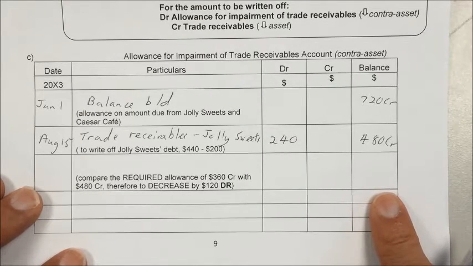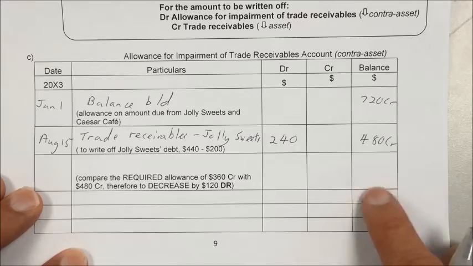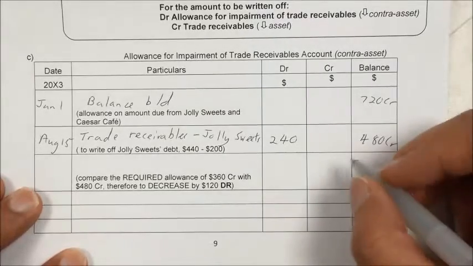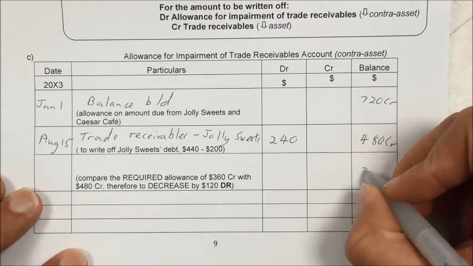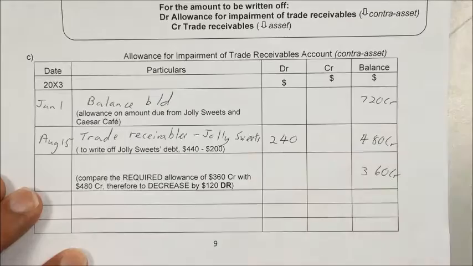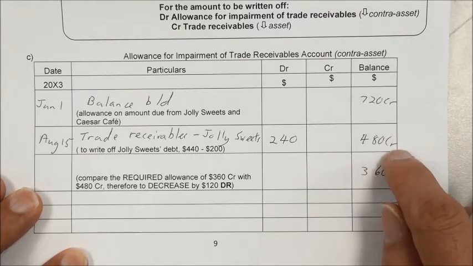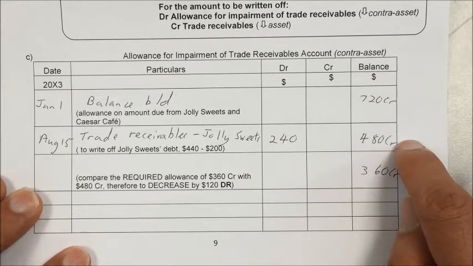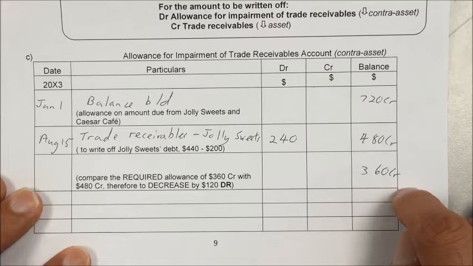$360, means the required ending balance of the allowance has to be 360 credit. So we write 360 credit. That is the required ending balance. Now take a look at the balance before the end of the year, which is 480 credit. Hence, we have to decrease the amount from 480 credit to 360 credit.